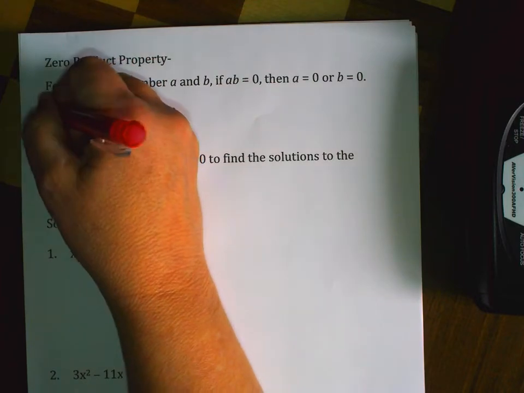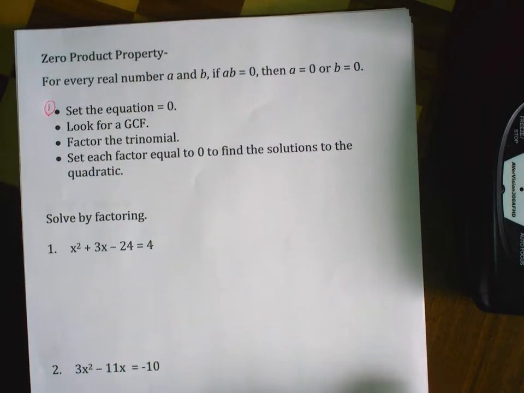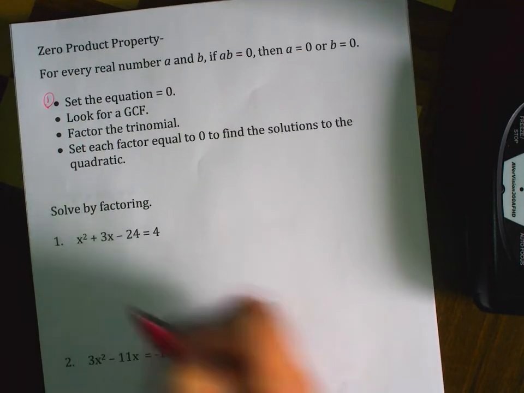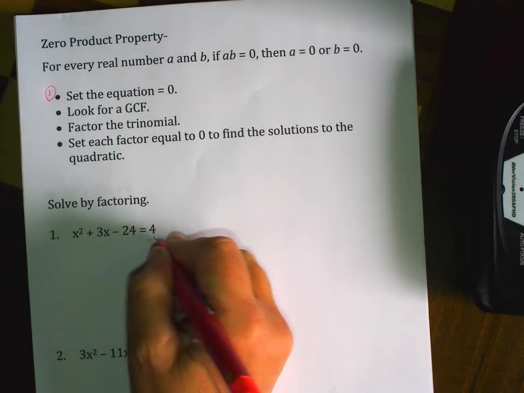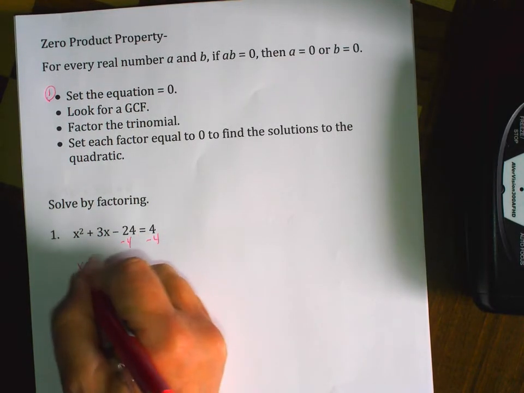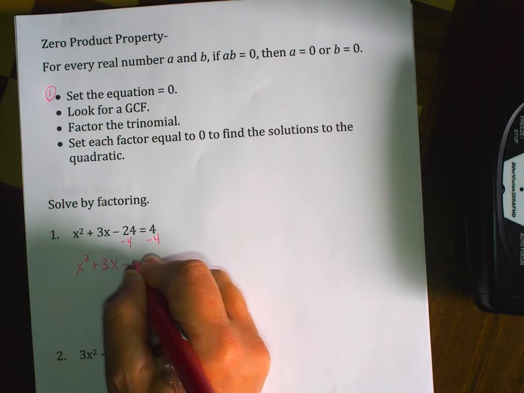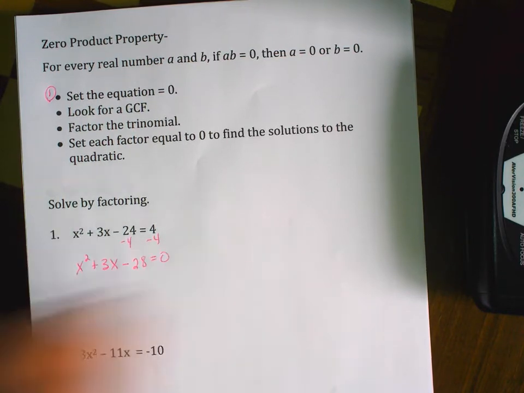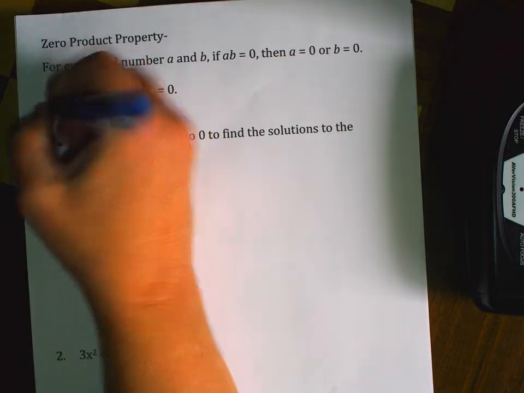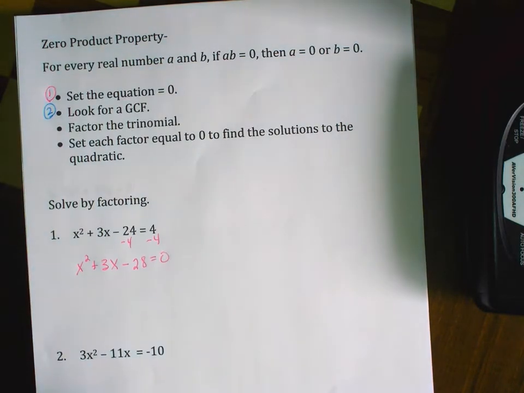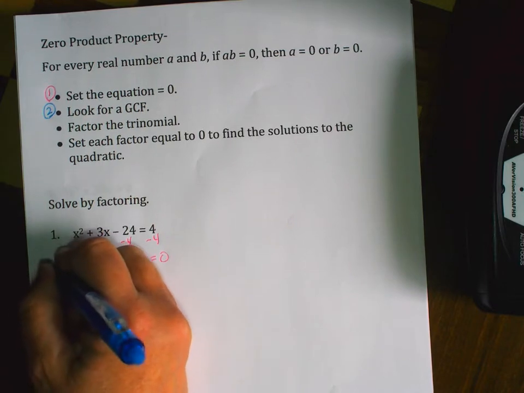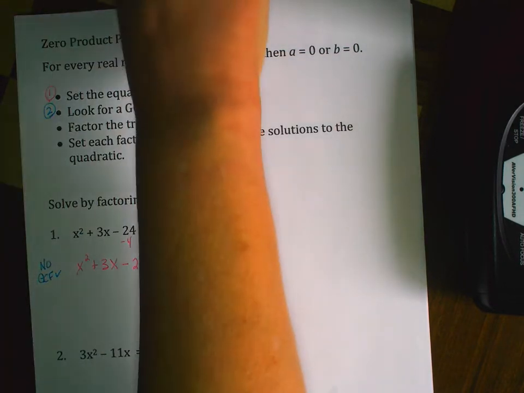The first thing that we do is we set the equation equal to 0. So I'm going to do that down here on this first one. I'm going to set it equal to 0. I'm going to subtract 4 from both sides. So I end up with x squared plus 3x minus 28 equals 0. That's the first step. The next step is to look for GCF, a greatest common factor. And this one has no GCF. So I'm going to put that there to know that I remember to look for it.